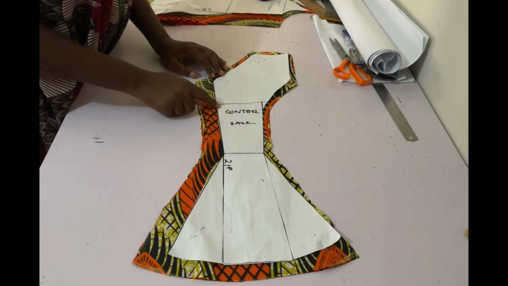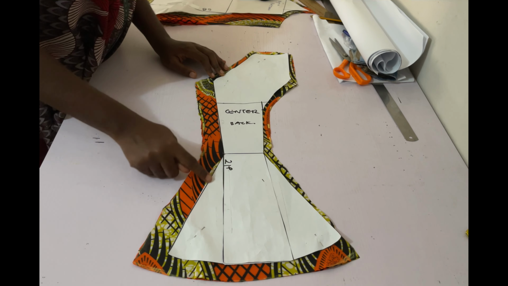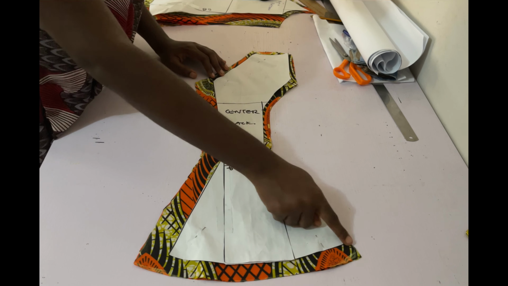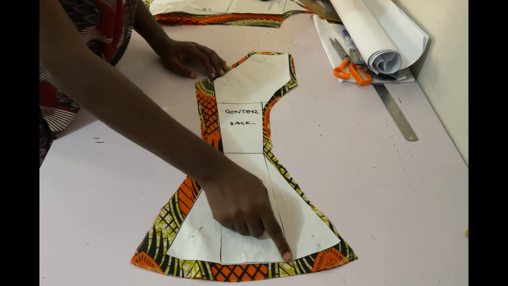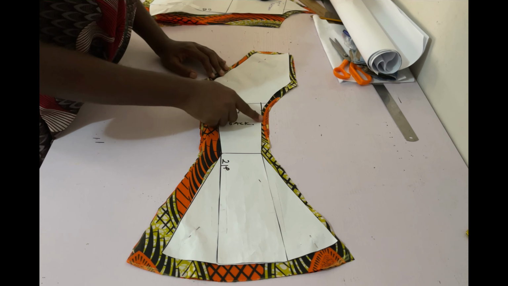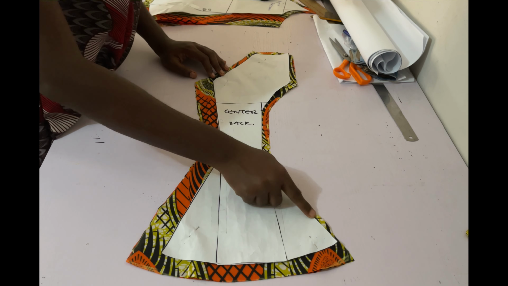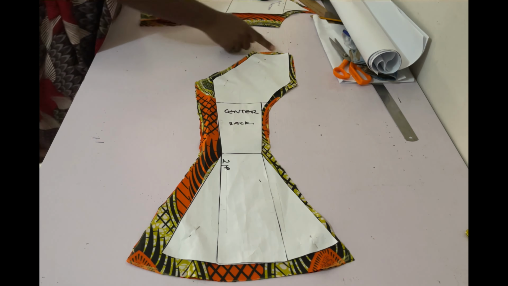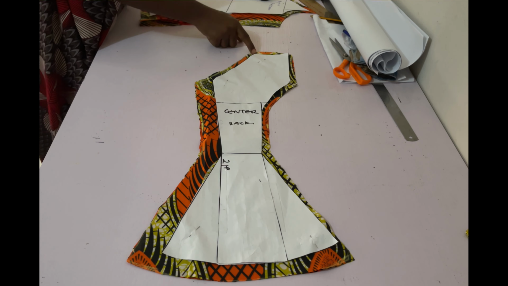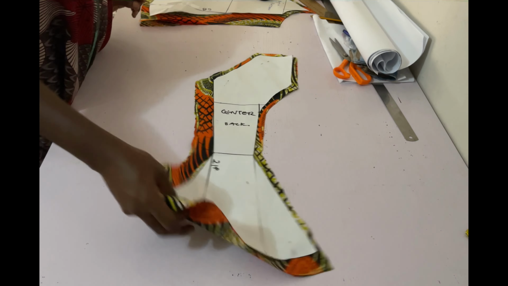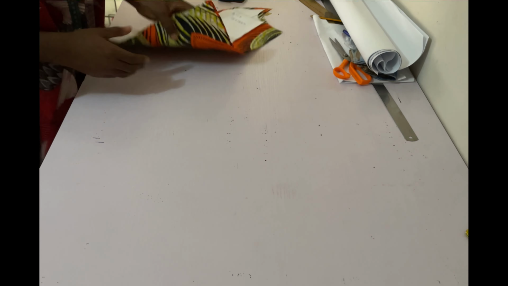So for the back pattern, I've already cut it out, and on the center back line, that's the zip area, I've added 1.5 inches. Then for the hem line, I added 1 inch. Then for the other side of the seam allowance, I added 0.5. This is where I'll be joining to the other part of the panel. Then on the neckline, I added 0.5 inches.